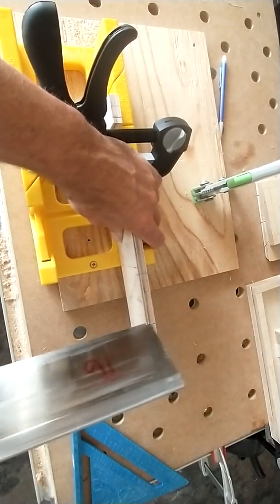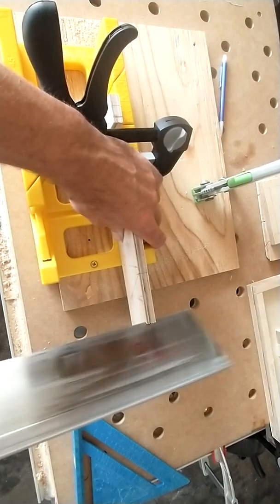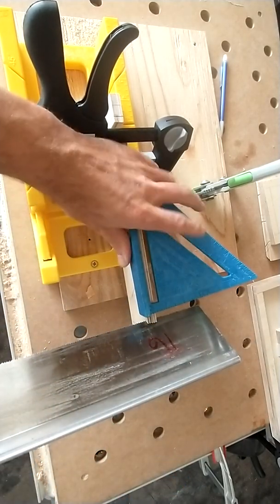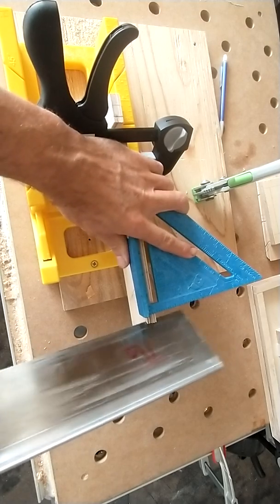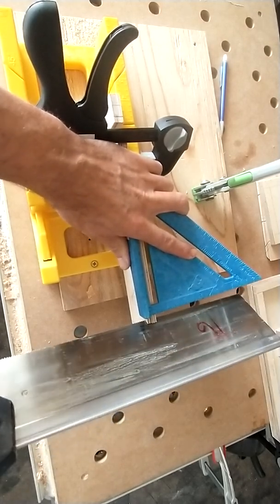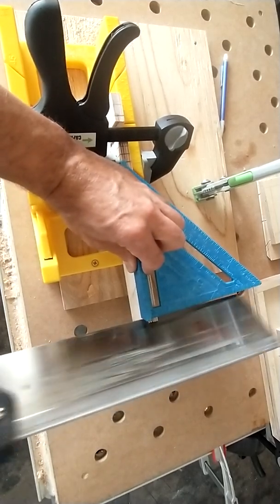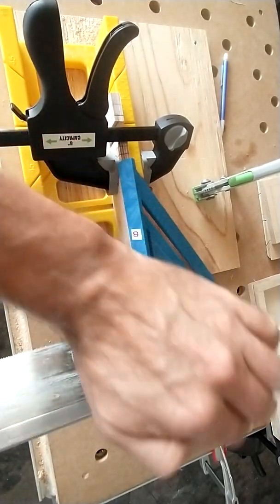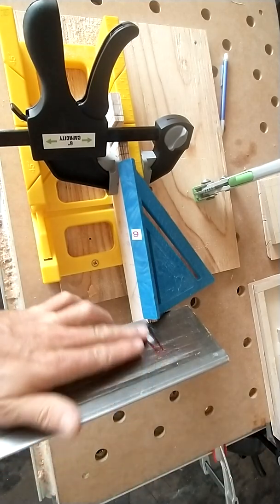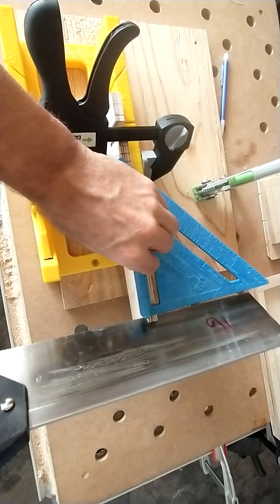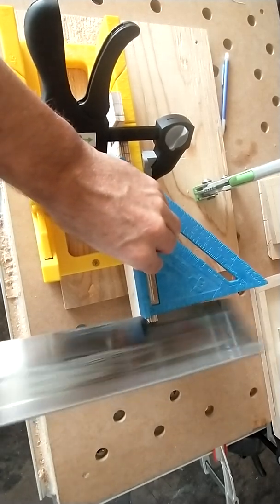You want to stay pretty close to that line. I'm moving forward and back. If you want, you could even keep this here to give you a guide so that you know you're going at 90 degrees parallel to this right here. And I'm looking over on this side to make sure that my saw is cutting right down this line.